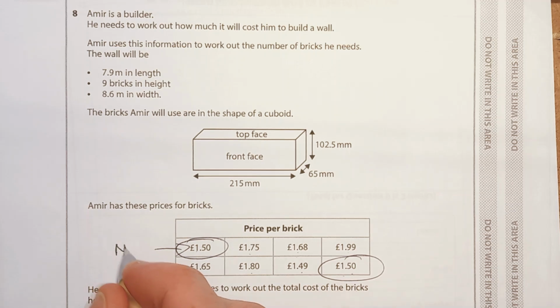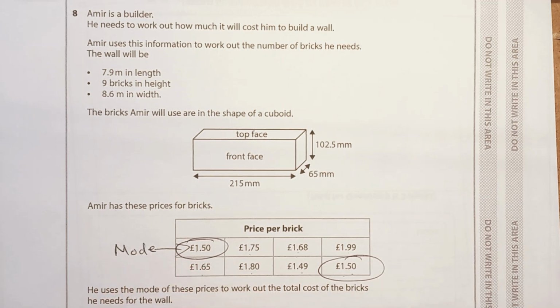So that is going to be the mode. And that's what we're going to use at the end, once we know how many bricks we're going to need. Okay, right. So we want to know how many of these bricks are going to fit in this wall.